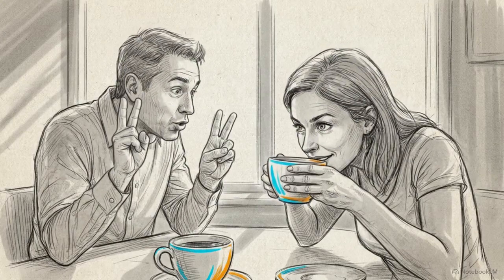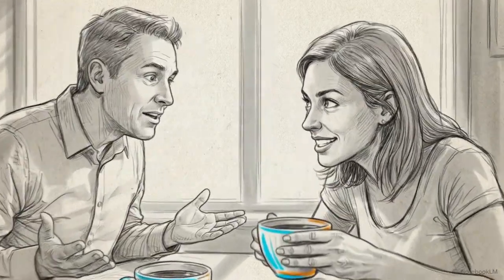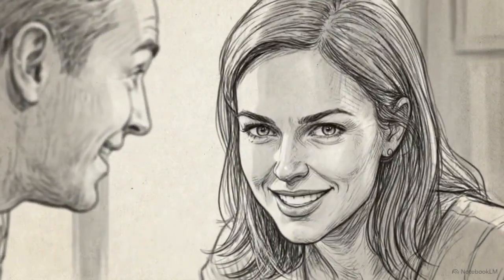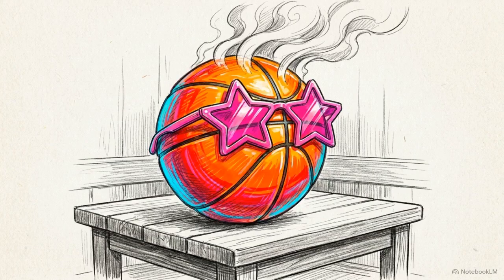Now it's your turn to practice. Have a friend name 15 random objects, and use these 4 rules to link them instantly as they speak. A great memory isn't a gift you're born with. It's a skill you build by choosing to see the world in a more ridiculous way.